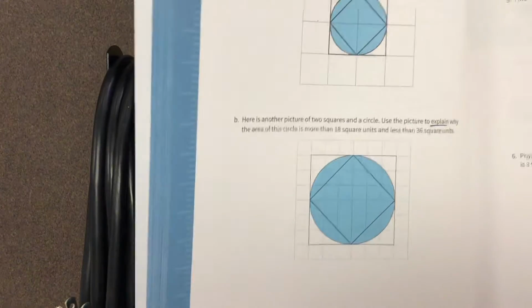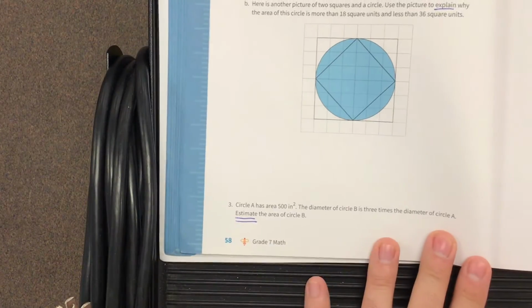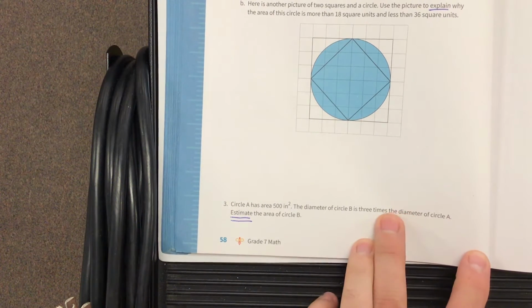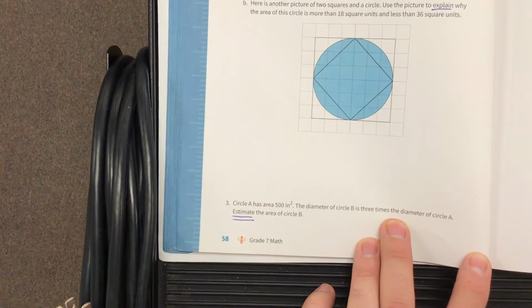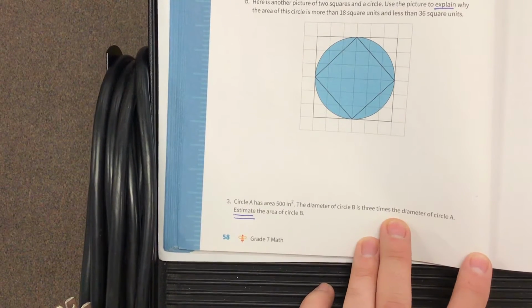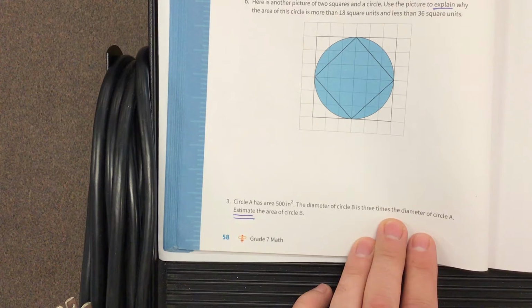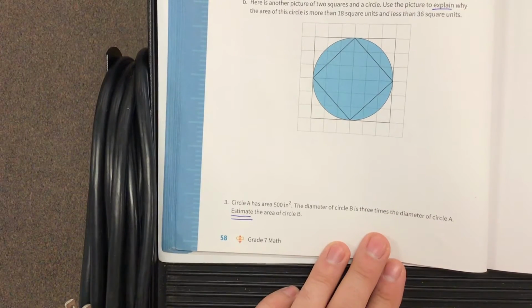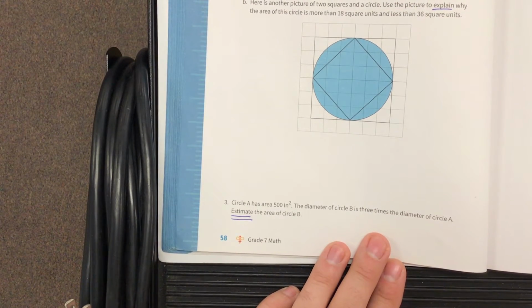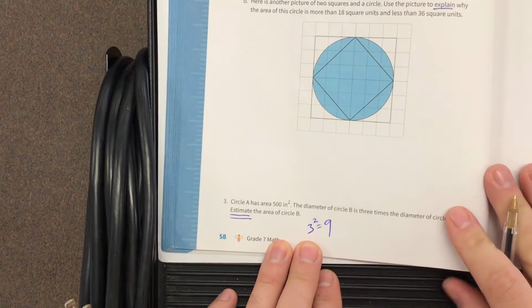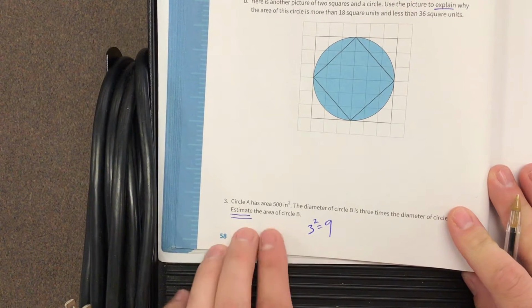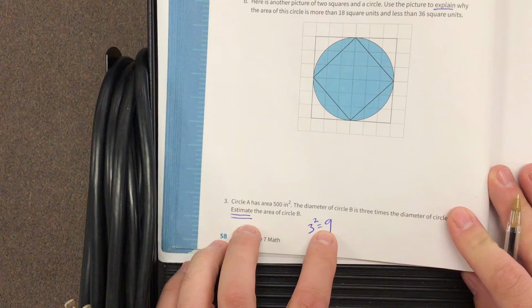Problem number 3. Circle A has an area of 500. The diameter is 3 times bigger. That means the radius is 3 times bigger. The circumference is 3 times bigger. The diameter is 3 times bigger. But the area is not 3 times bigger. What do you do to the area? Scale factor. You square it. So what is 3 squared? 9. So all you do, Rylan, is multiply this number times 9. And what do you get?